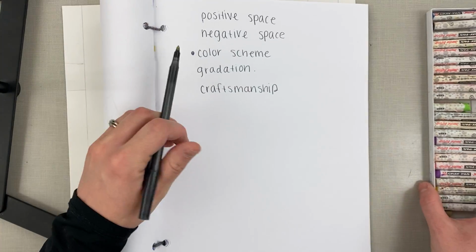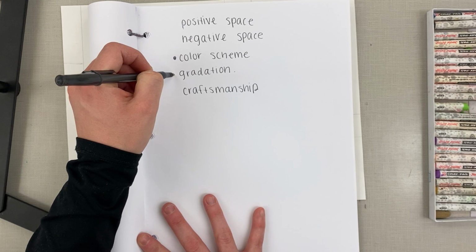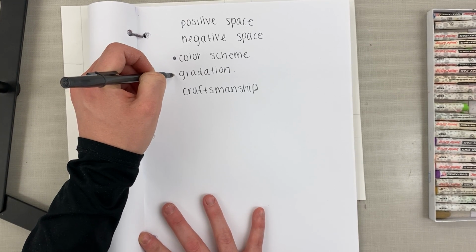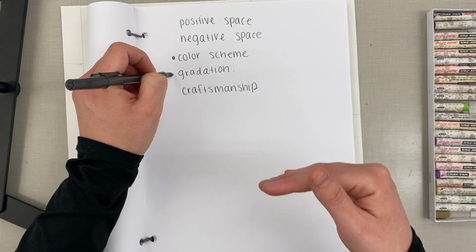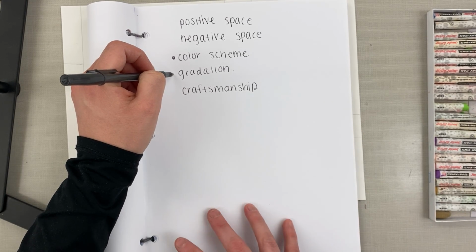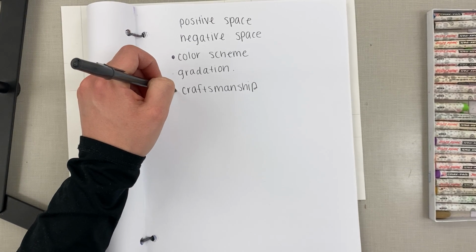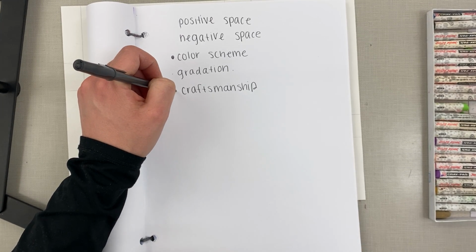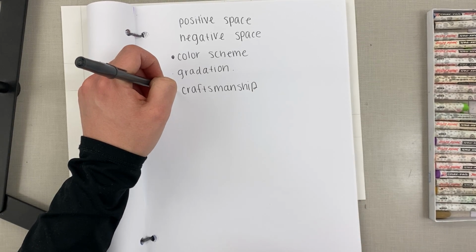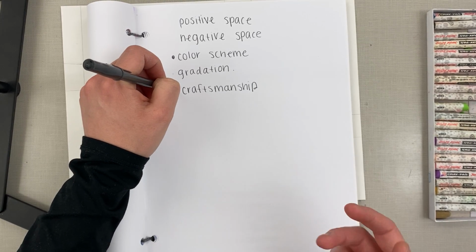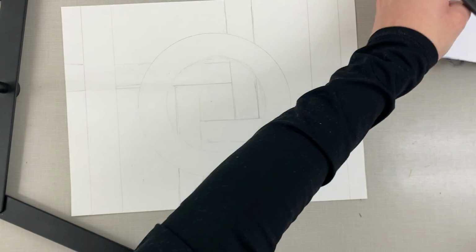Another word is gradation, which you guys should know really well because we used a lot of gradation in our last project with our tessellation. And that is just when one color blends very evenly and smoothly into the next color. And then last but not least is craftsmanship. And that is that we want our work to look neat. We want it to be tidy. We want to take our time. We want to show that we took our time and that it looks like high schoolers' work, right? We're showing off our craftsmanship. Okay, so with that being said, let's get into it.